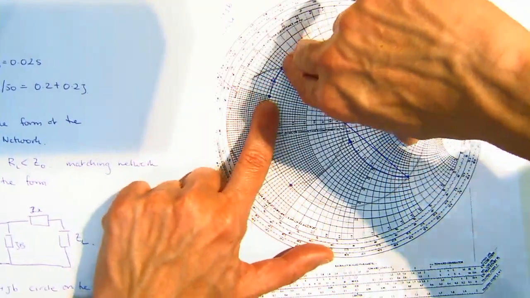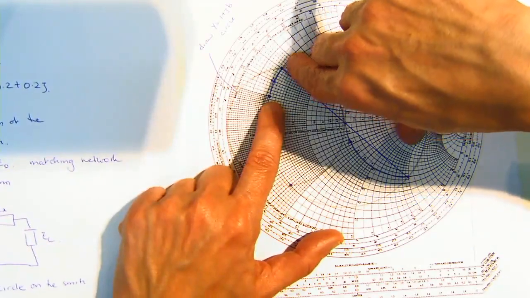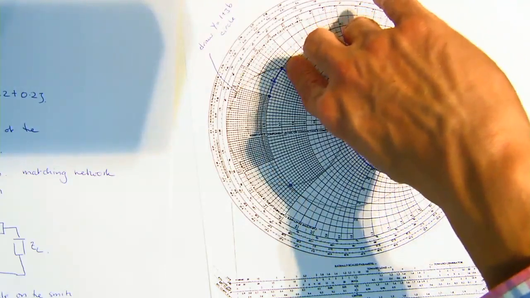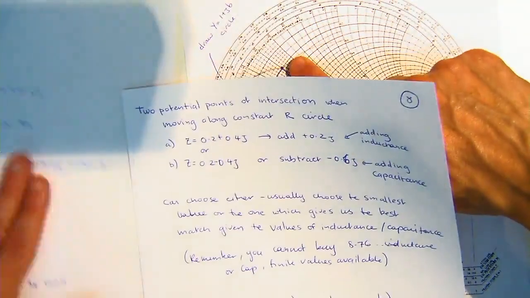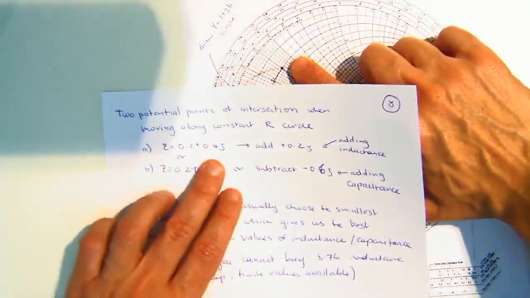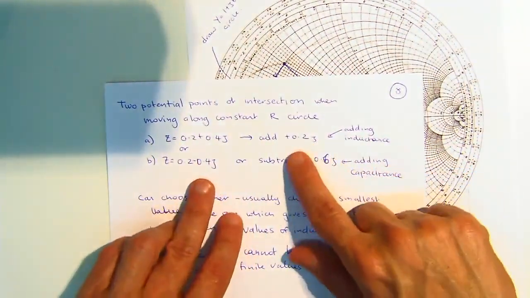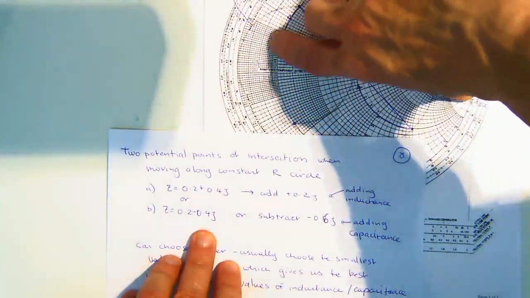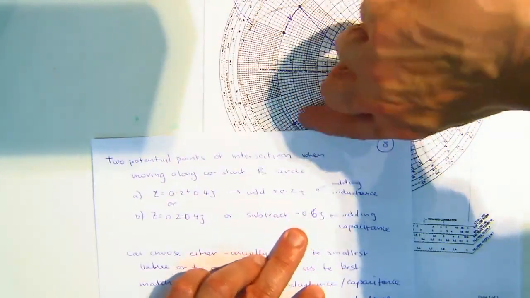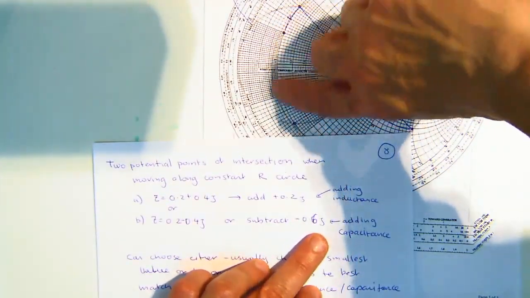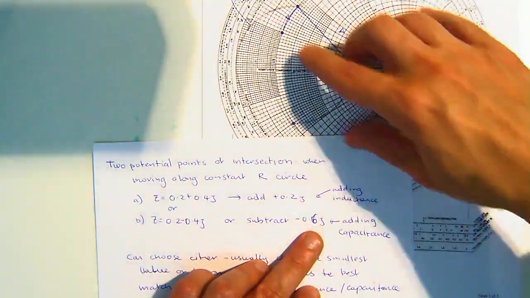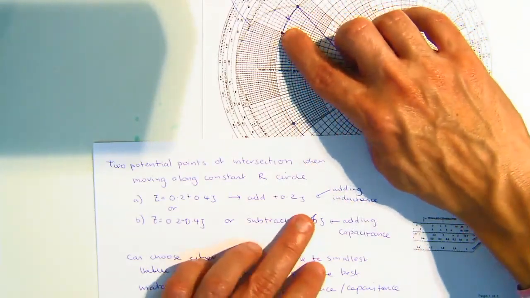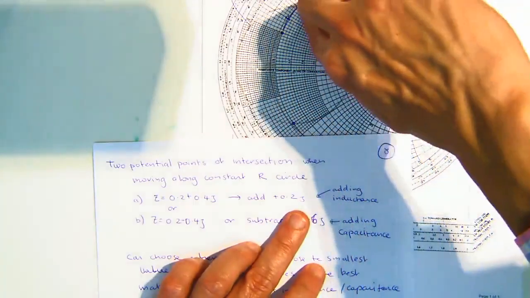That actually tells me how much I've got to add, which is 0.3, and I'm going to 0.4, so that allows me to work out that I've just got to add this much inductance, or if I go all the way around, or if I'm going down, I can add this much capacitance, right? So it depends on what values of components you have available to you in order to do the matching. In this particular case, I'm saying, well, the easiest thing is just to add the inductance, because it just gets us to this first intersection point.